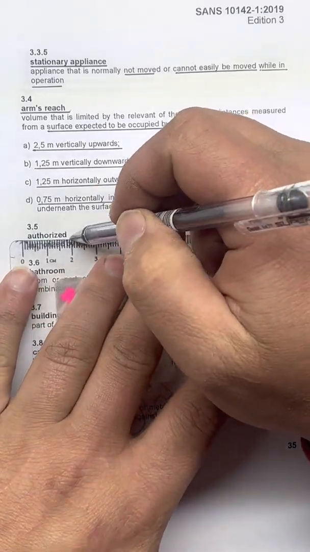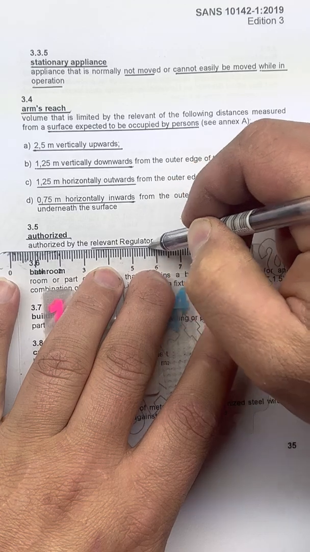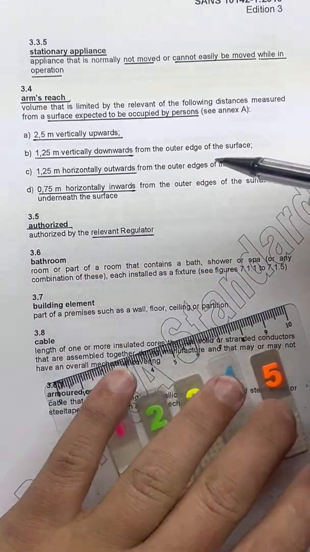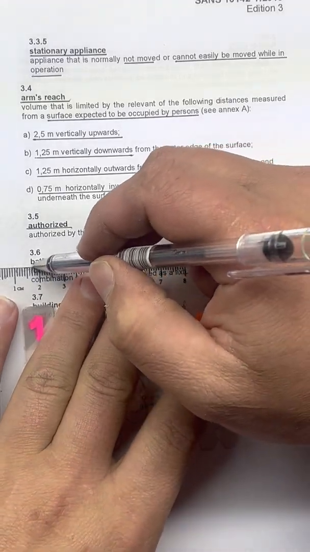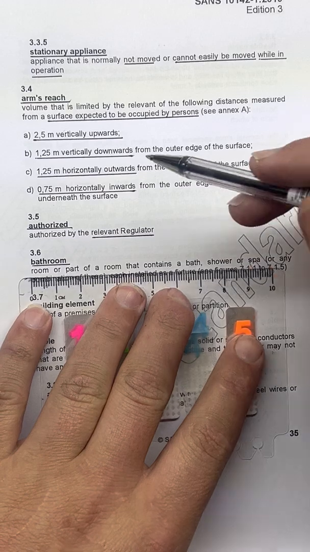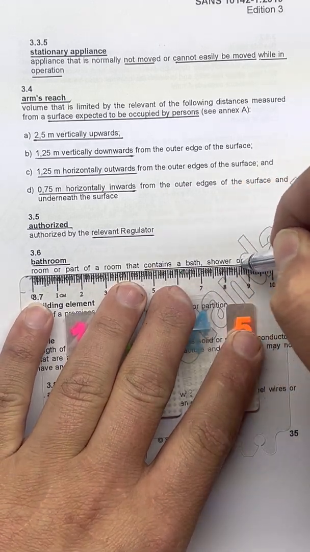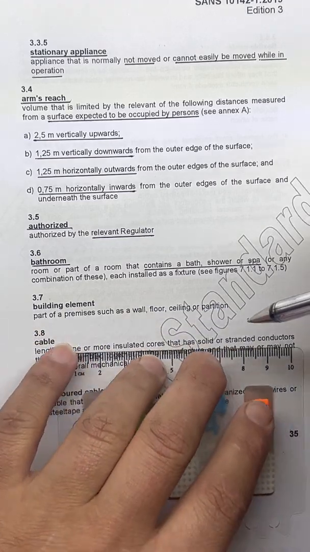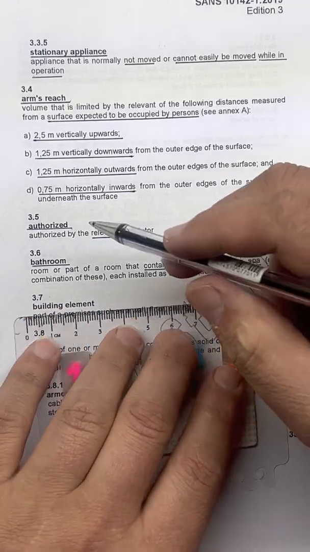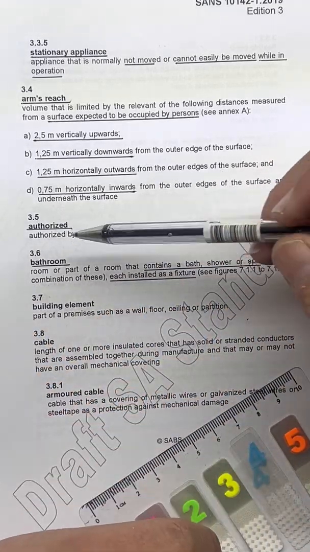Authorized, that is authorized by the relevant regulator. A bathroom, room or part of a room that contains a bath, shower or a spa, each installed as a fixture.